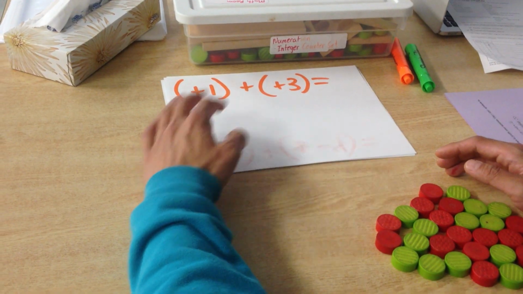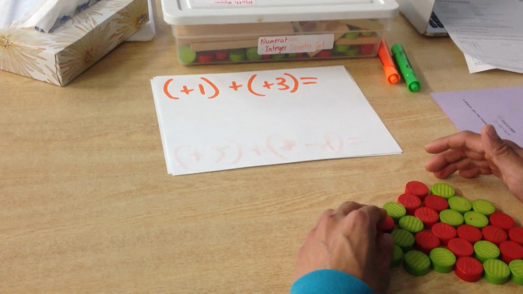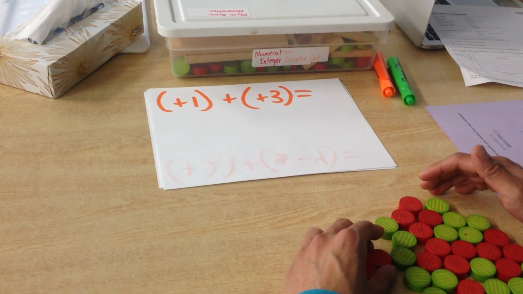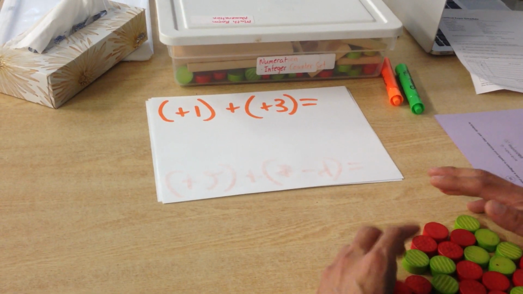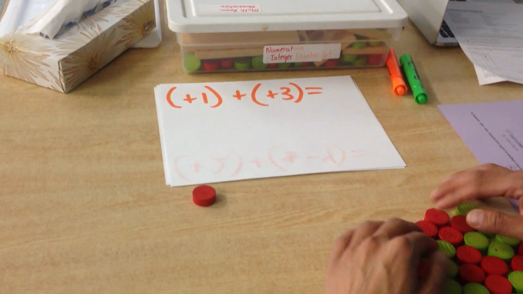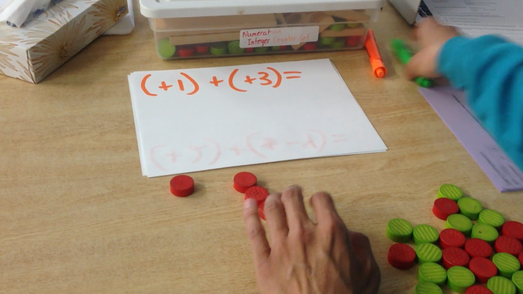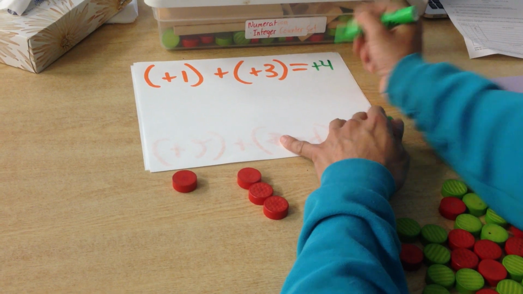The first one here is positive 1 plus positive 3. It's pretty straightforward if we consider red to be positive and green to be negative. 1 positive plus 3 more positives, obviously, equals positive 4.